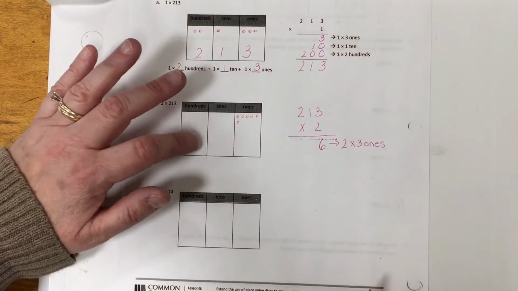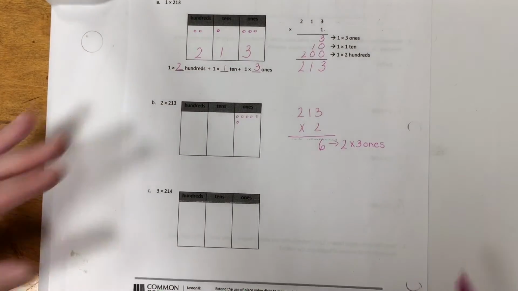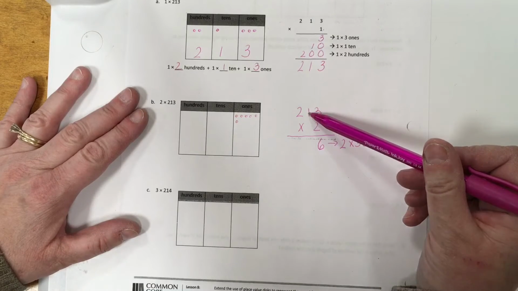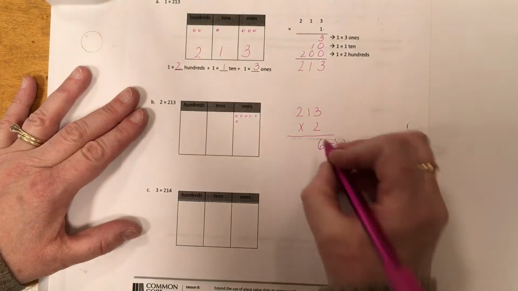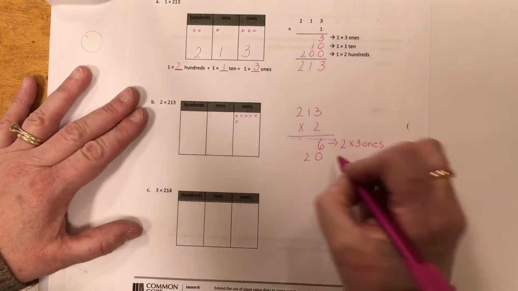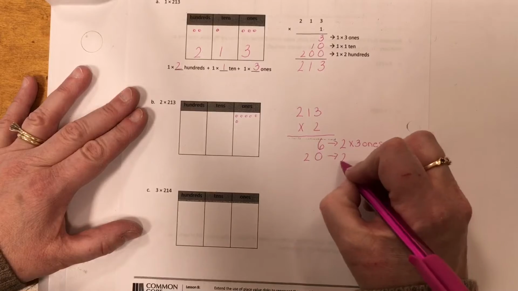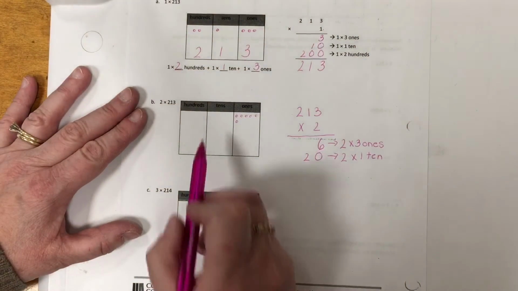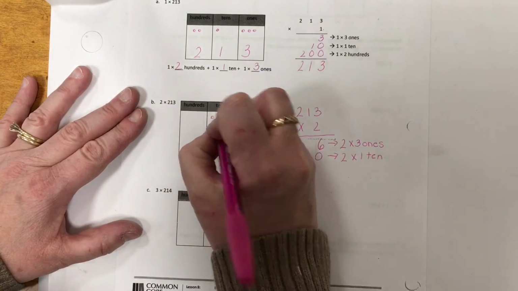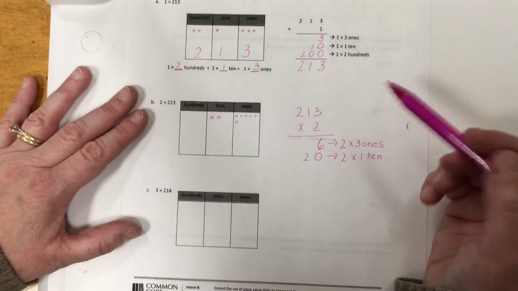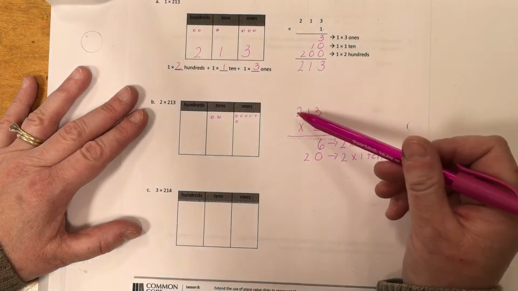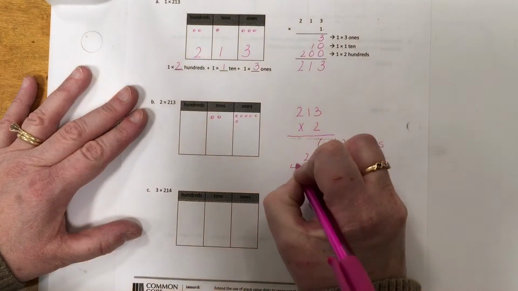Remember, this is for those of you who like the visual. Now we're going to do 2 times 1. The 1 is in the tens place, so it's really 2 times 10. And that equals 20. So 2 times 10. In my place value chart, I'm going to put 2 10s. Now I'm going to do 2 times 2. It's in the hundreds. So it's 2 times 200, which is 400.